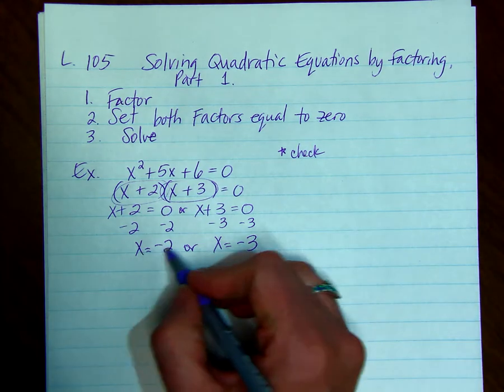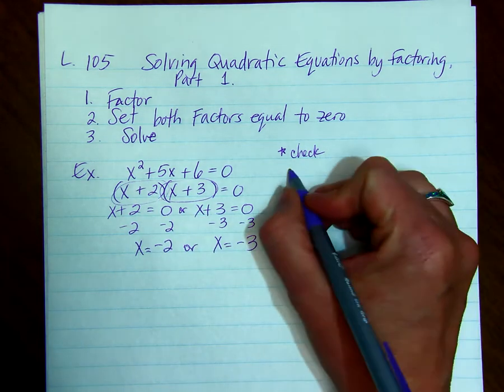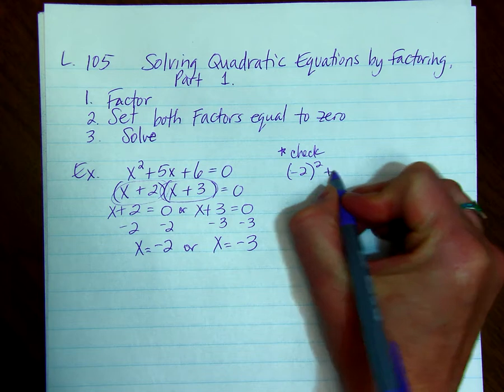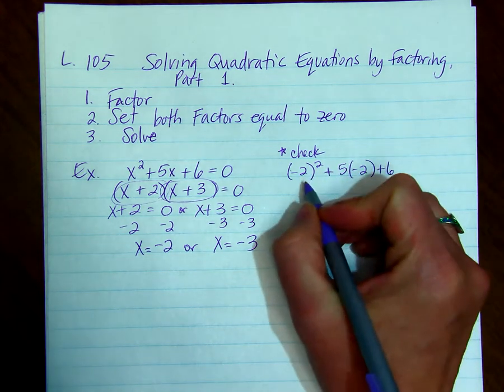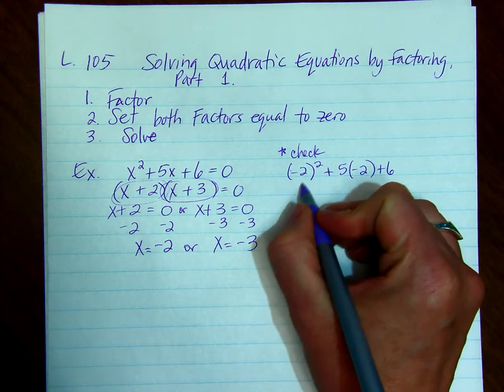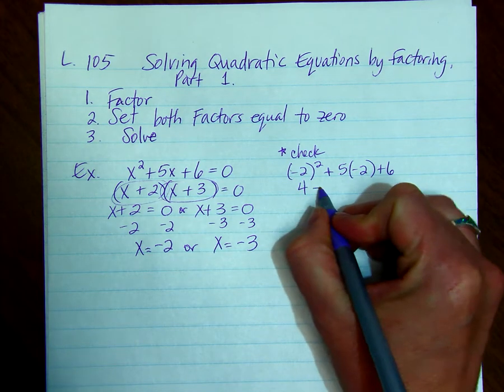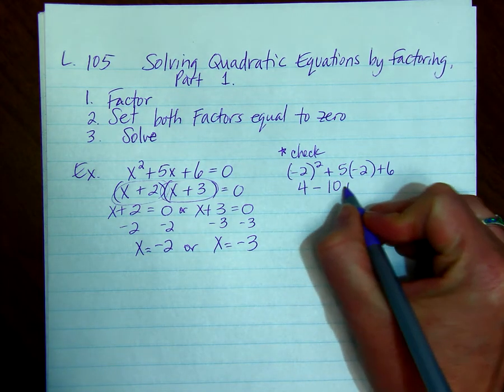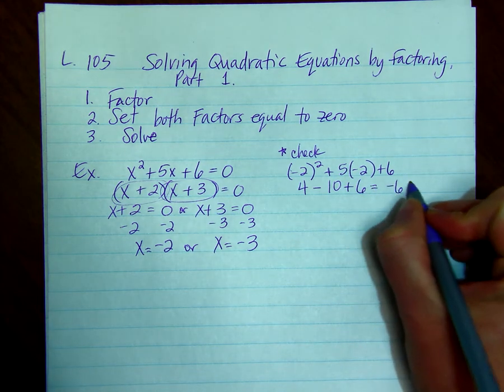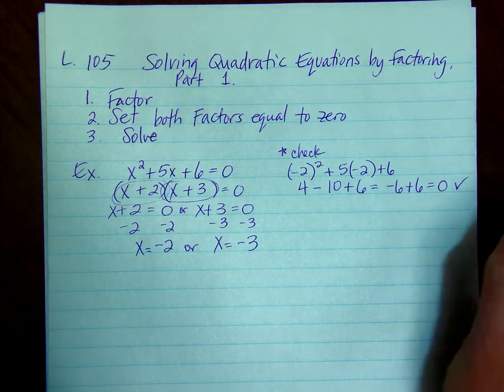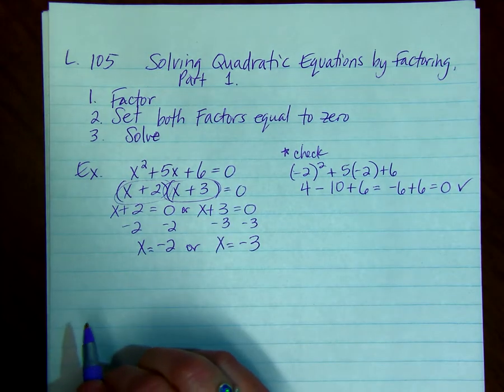So we plug in negative 2 for x, and we get negative 2 squared plus 5 times negative 2 plus 6. This is 4 minus 10 plus 6. 4 minus 10 is negative 6 plus 6. That equals 0, which is what we needed it to equal.